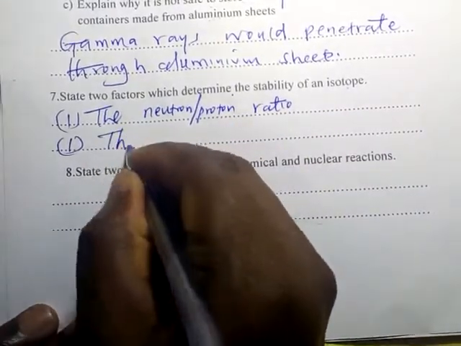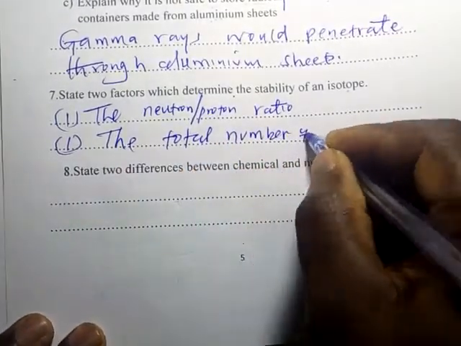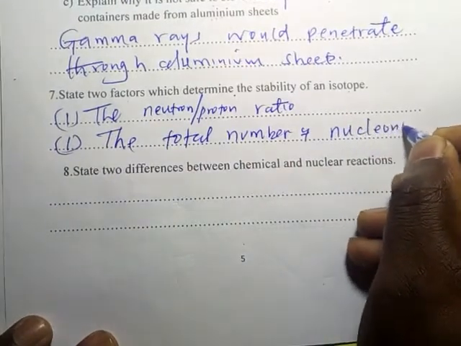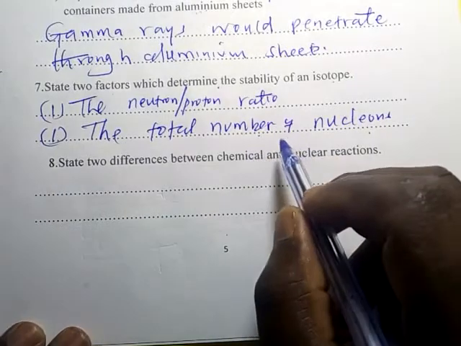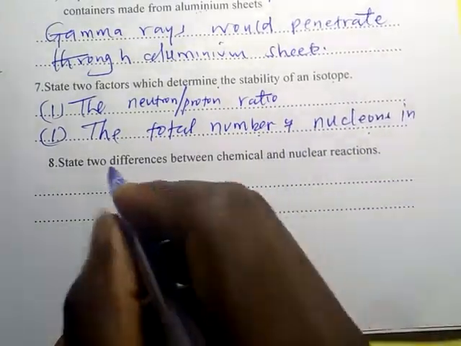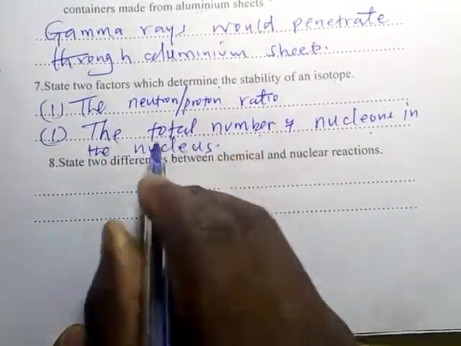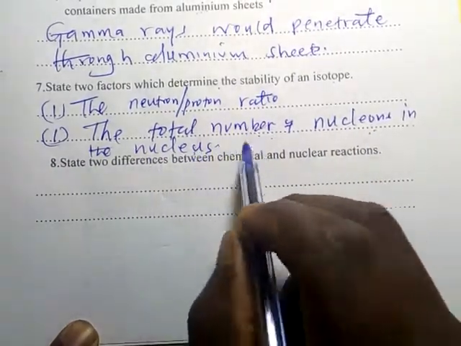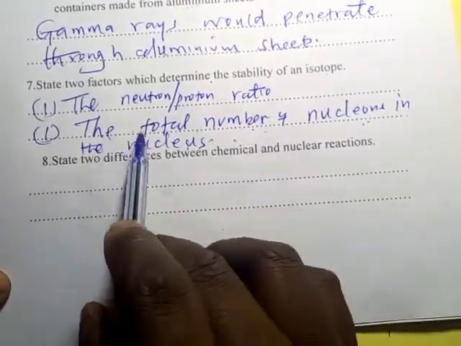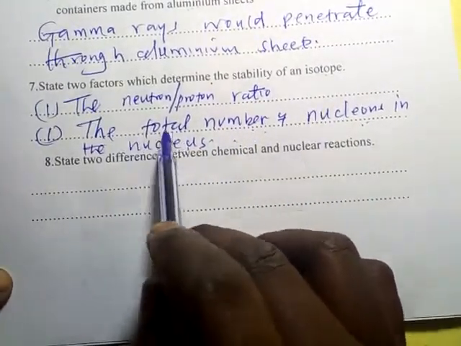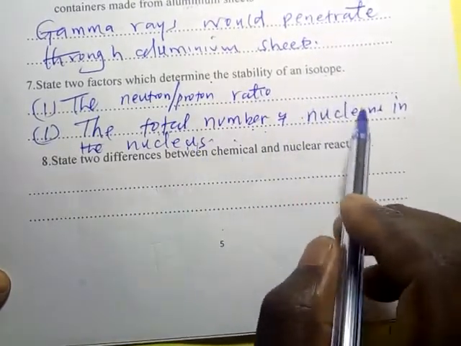Another thing is the total number of nucleons. The nucleons is the number of protons and the number of neutrons in the nucleus. Therefore, that's another factor. The total number of nucleons in the nucleus also determines the stability of an isotope. So, in other words, you can write here the total number of protons and neutrons in the nucleus.